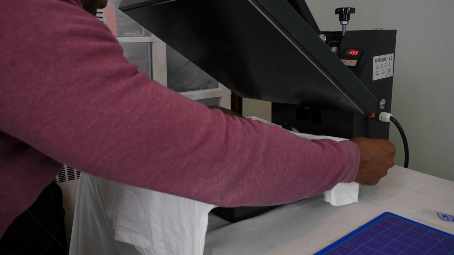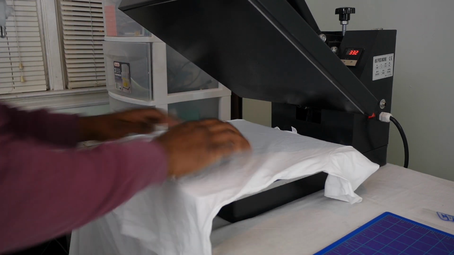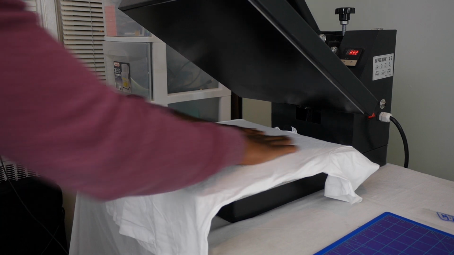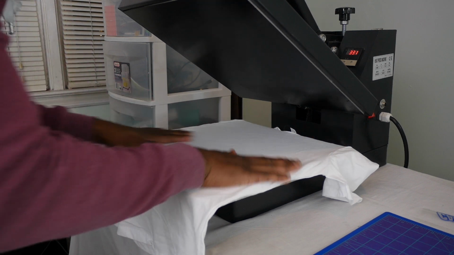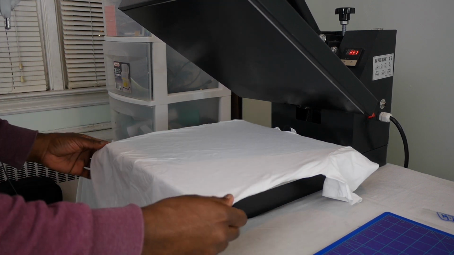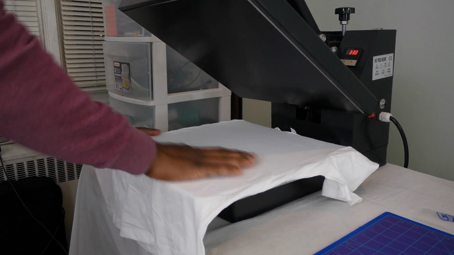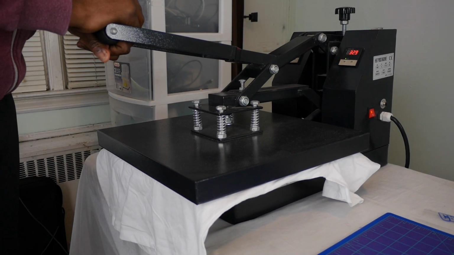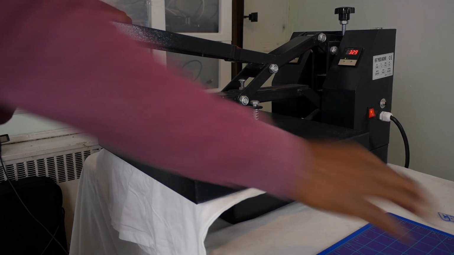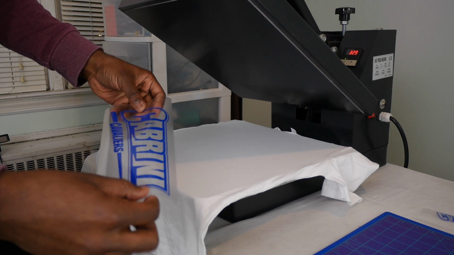Anyway, so there's the neck. I get down low. It'd be nice if I had it higher, but I'm actually squatting down with my legs, guys, trying to see this thing, and don't touch this hot platen up here. So I'm just going to lay it down and press for a couple seconds to get all the wrinkles out. All right, that's good enough. And then I'm going to come with my first part, which is the Cabrini.